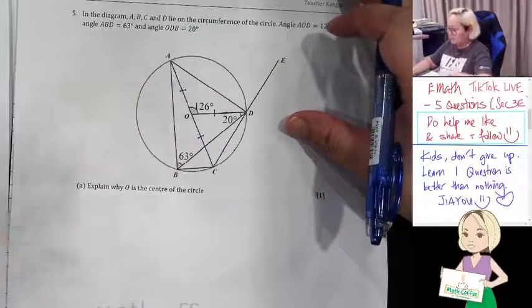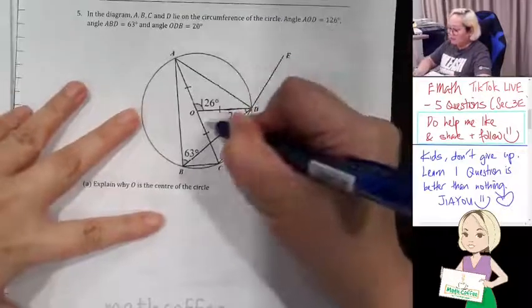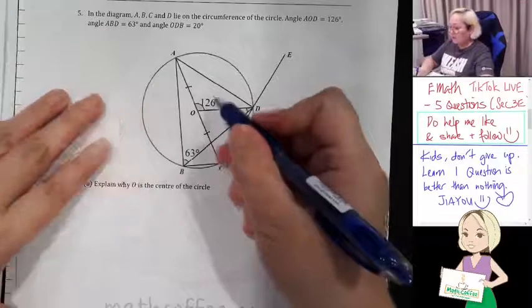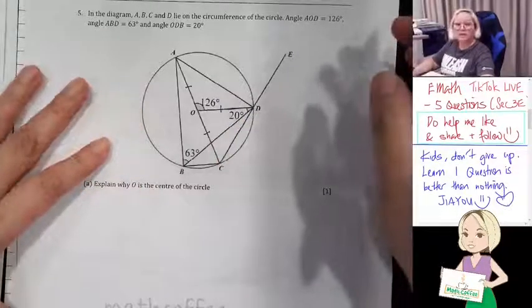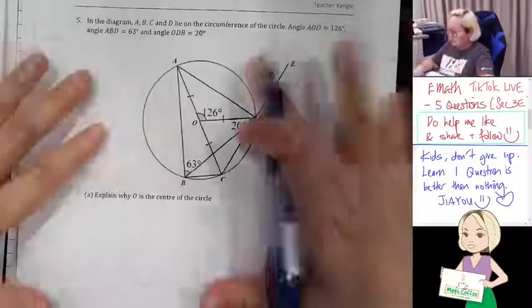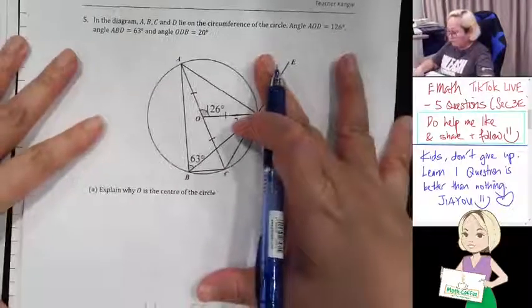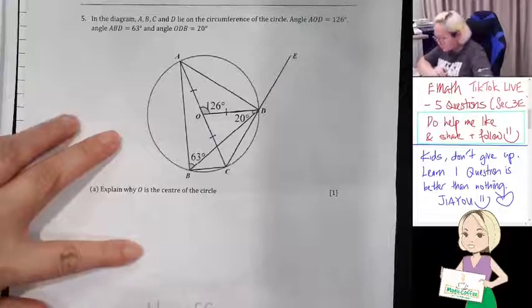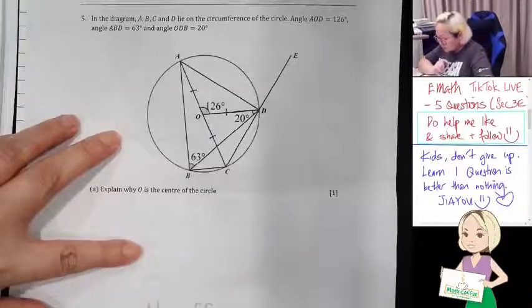Then I'm going to find this angle first. Since I have my 126, this is properties of circle learnt in Sec 3. If it's only 1 mark, that means very fast.